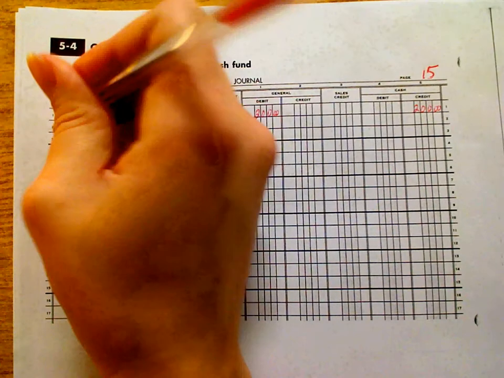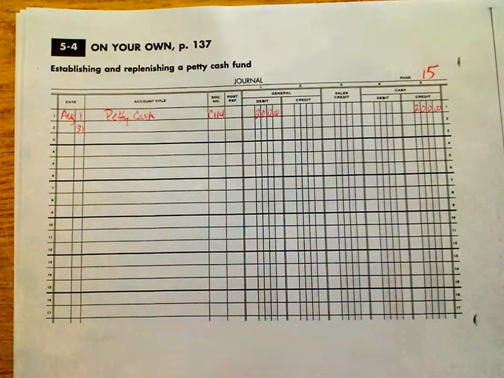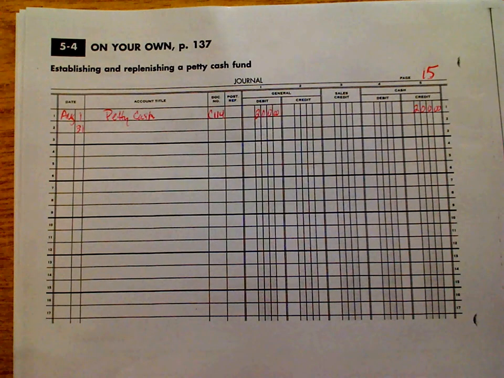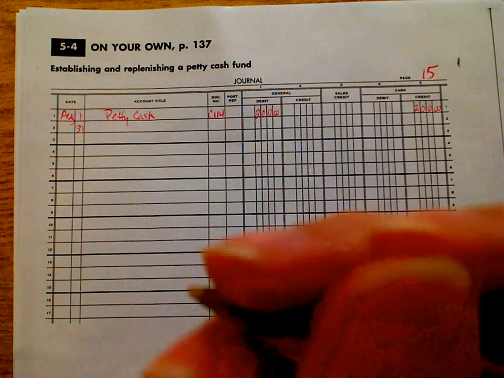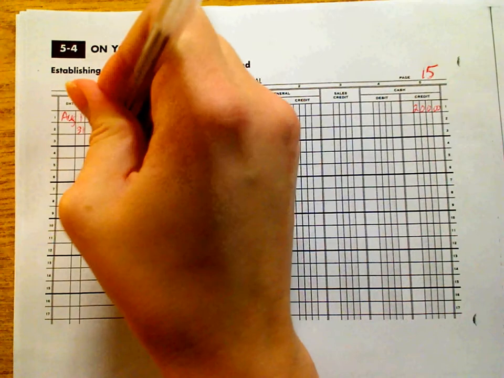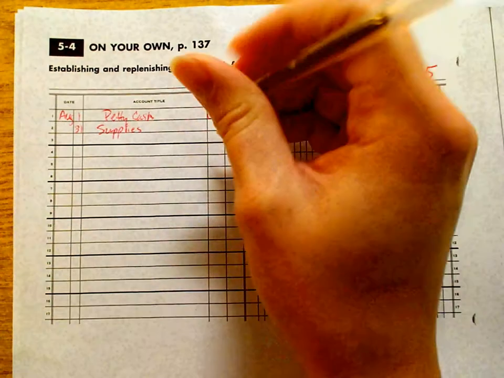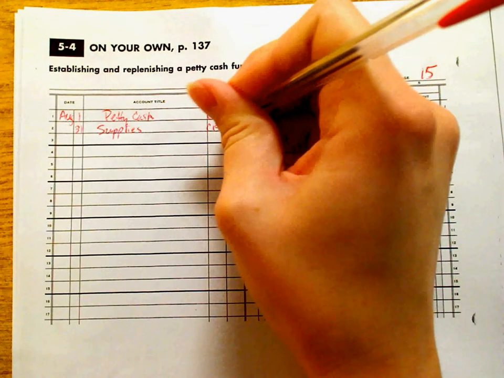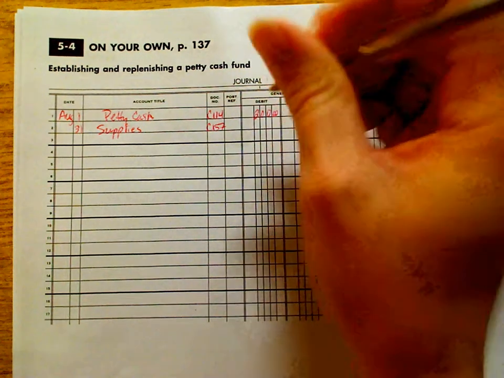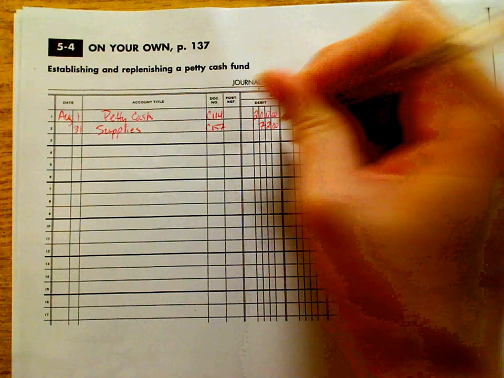All right, on the 31st, we're going to replenish. We spent a total of $145. $72 was spent on supplies, $40 on advertising expense, and $33 on miscellaneous expense. Check 157. So, supplies, check 157, and $72, so I'm going to debit.